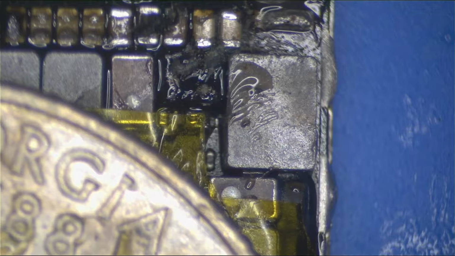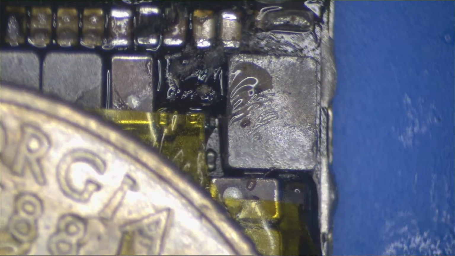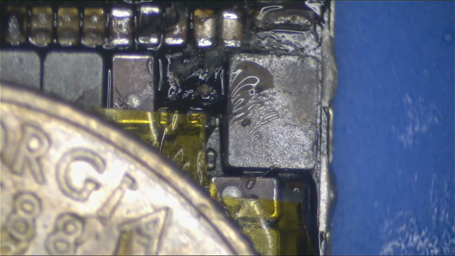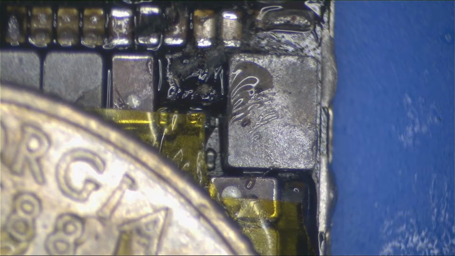Also, why the fuck are these components so damn small? Seriously? It's a fucking quarter, and that's the size of the CPU. Seriously?